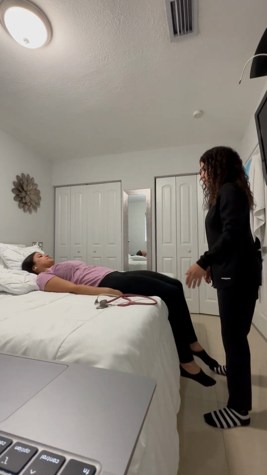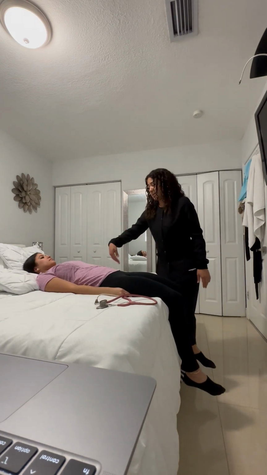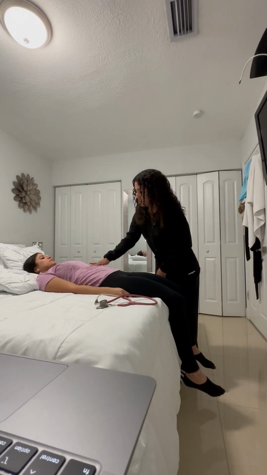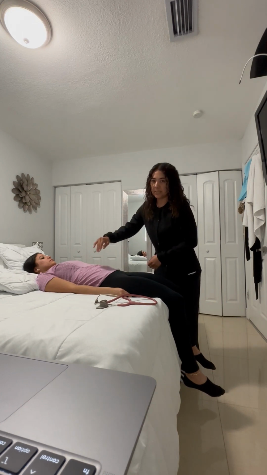The next step would be to do palpation. So we're going to lightly palpate in all four quadrants. Again, following the same clockwise direction. We're going to start with light palpation, and then we're going to do a deep palpation in all four quadrants. Lastly, we want to palpate for the liver, the spleen, and the kidney.